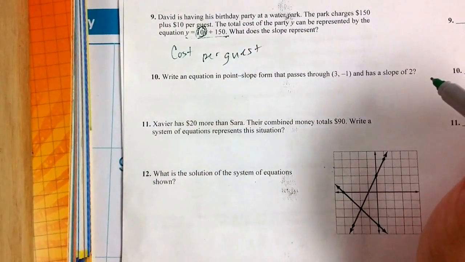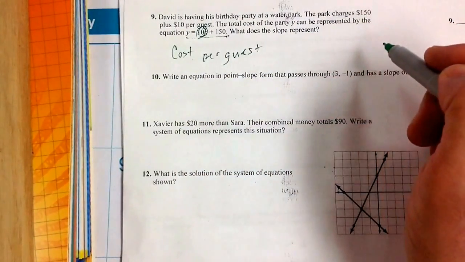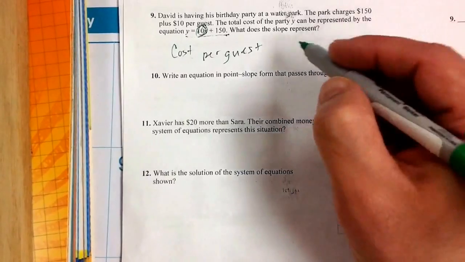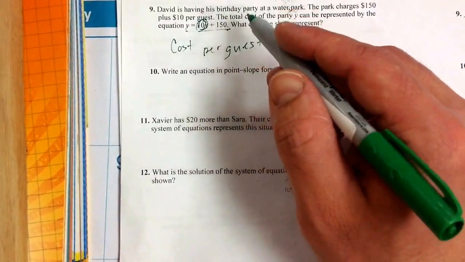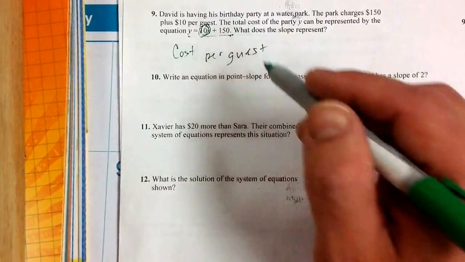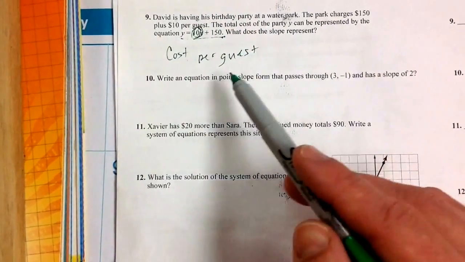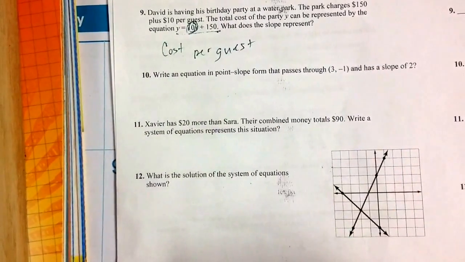Okay? And if they asked you what the 150 or the y-intercept represents, that's the initial cost. So you go to this water park, and you just have to pay $150 to have the privilege of having a birthday party there, and then all your guests pay $10 each.